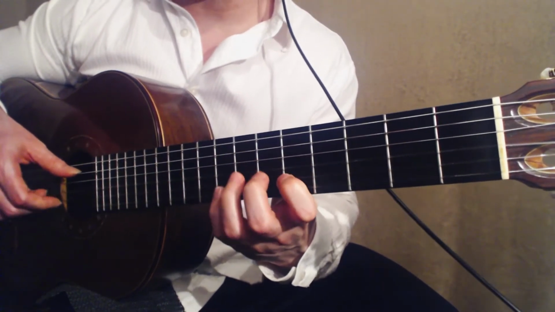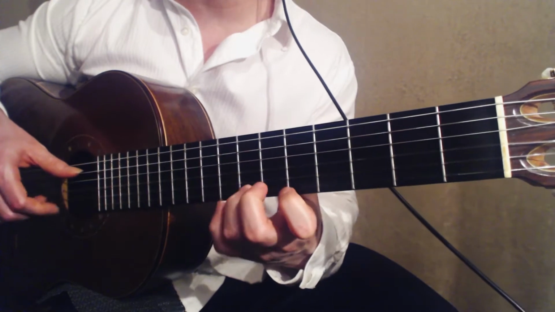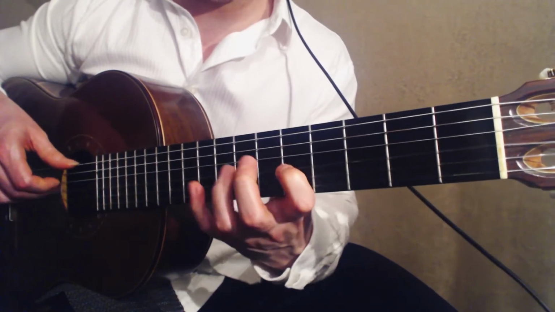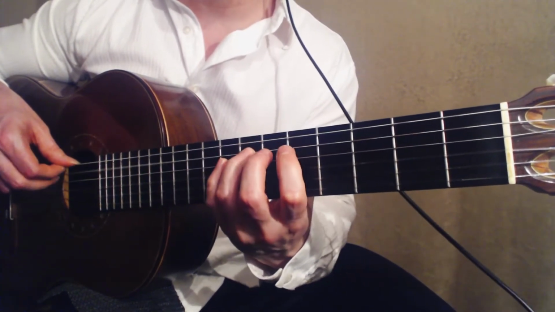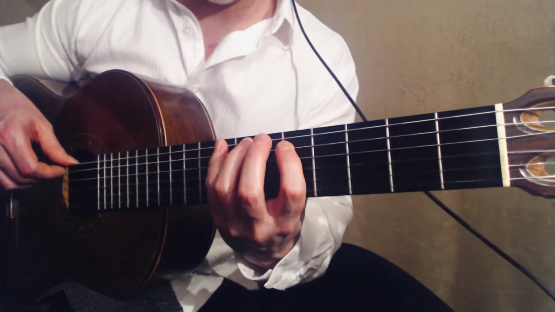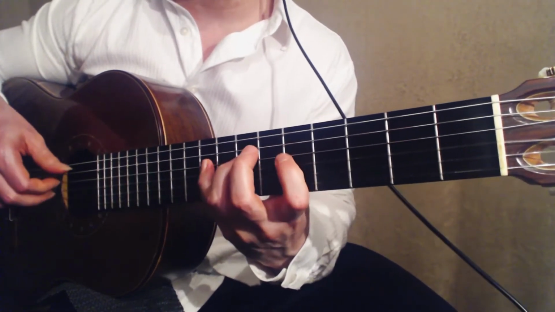1, 2, 3, and 4, and 1, 2, 3, and 4, and 1, 2, 3, 4, 1, and 2, and 3, and 4, and 1, 2, 3, 4.